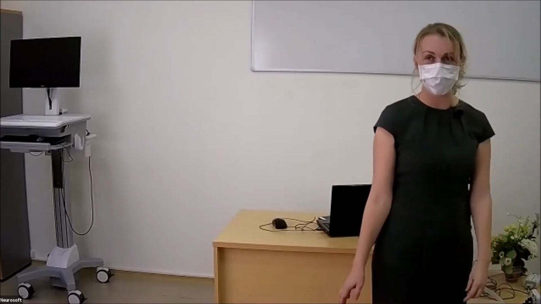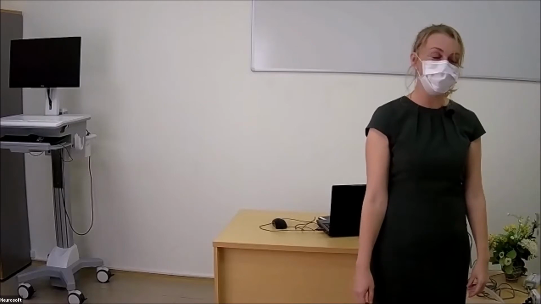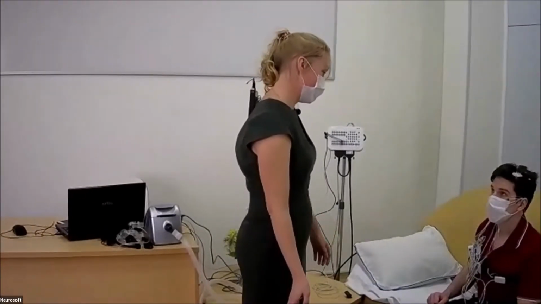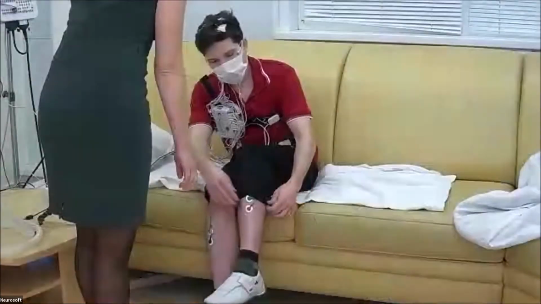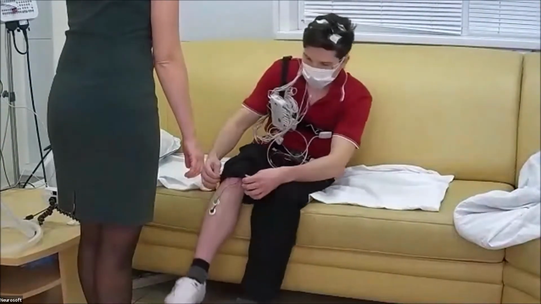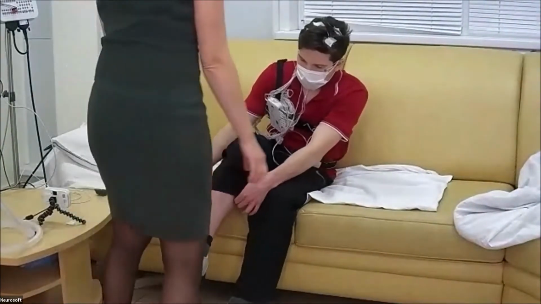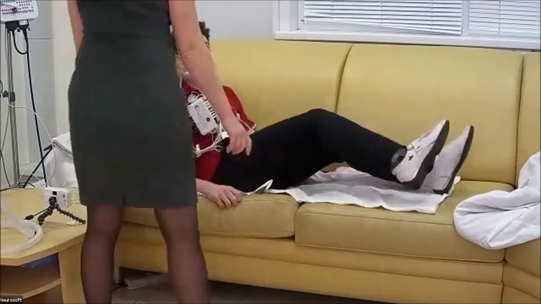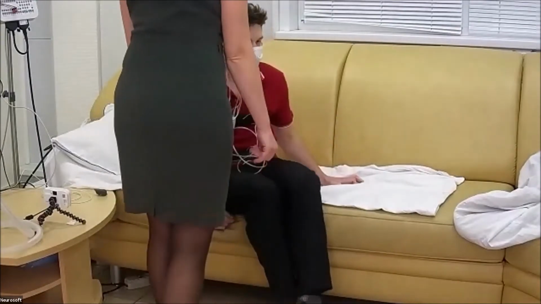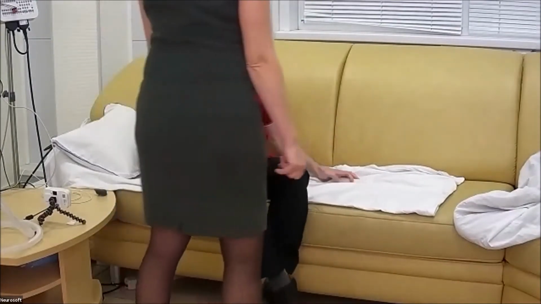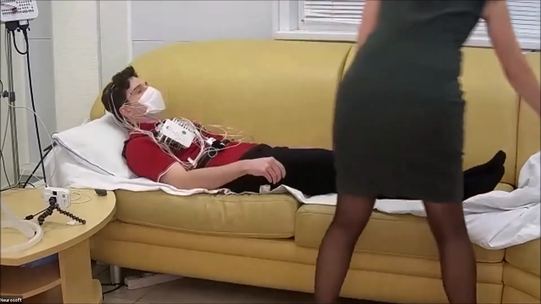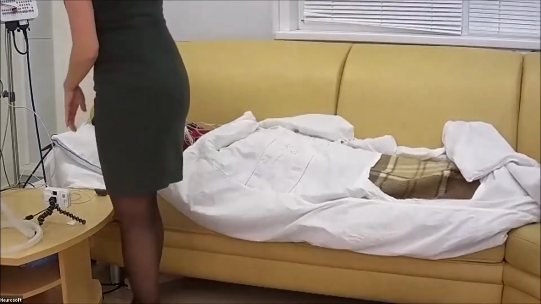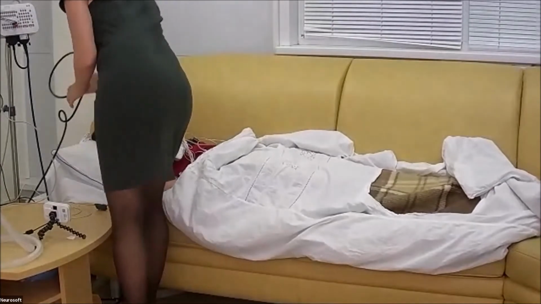So now I've described all electrodes and sensors, and we can ask our patient to lie down and relax. So we need to connect our patient unit to our system, and here we have a cable.